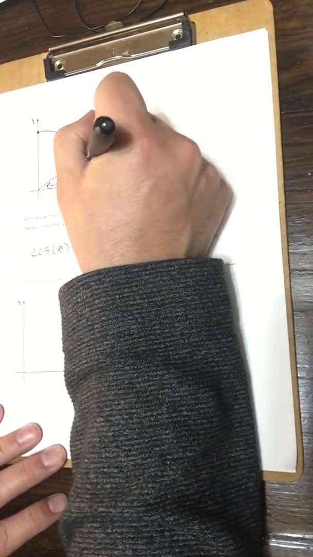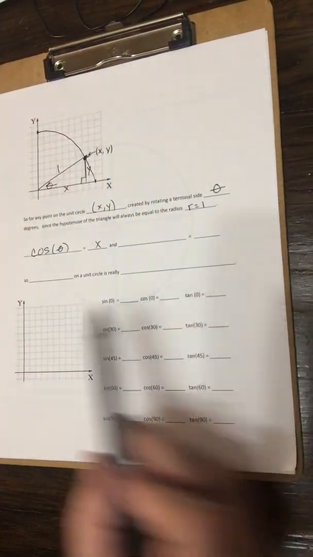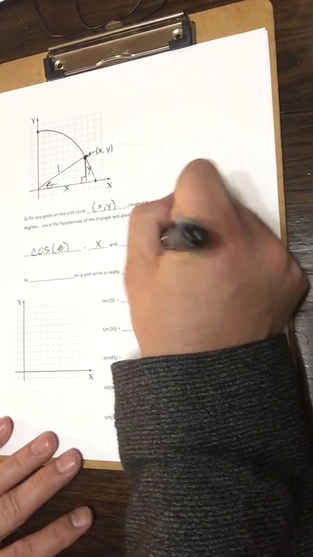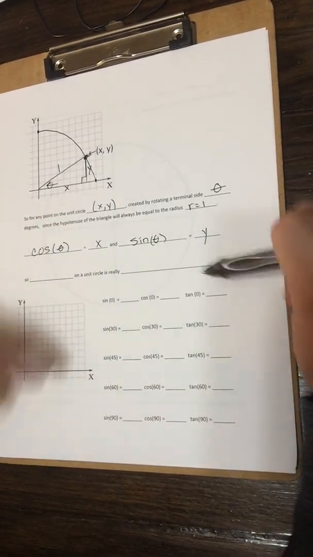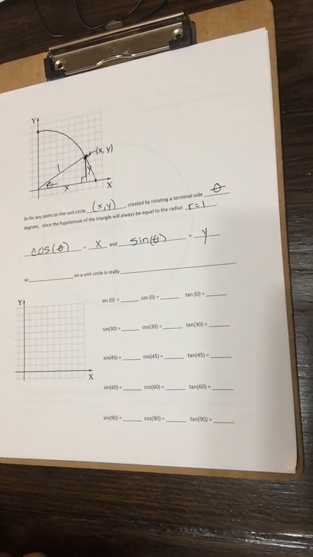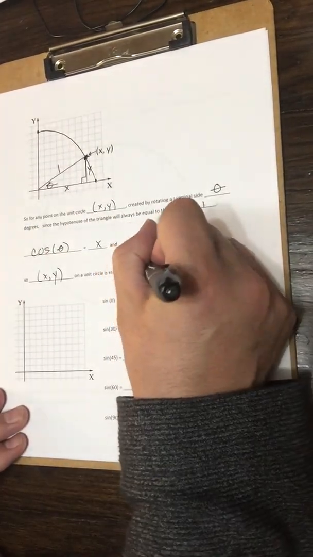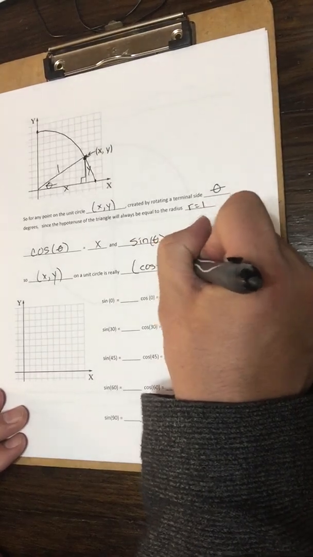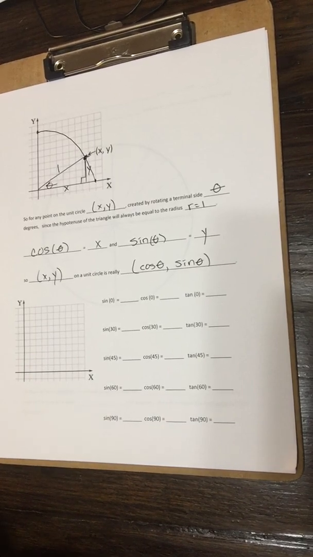See, if I drop this down and create this right triangle, that side is x and this side is y. That's how you get to the point xy. So the cosine of theta will be x and the sine of theta will be y. Technically, it's x over 1 and it's y over 1, but you don't need it because you're on a unit circle. So xy on a unit circle is really cosine of theta, sine of theta. A point on the unit circle gives you two trigonometric values.